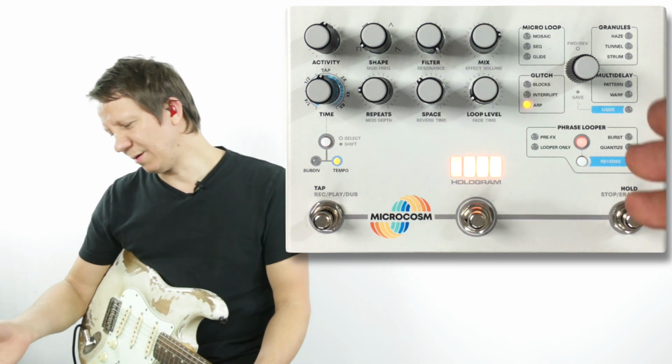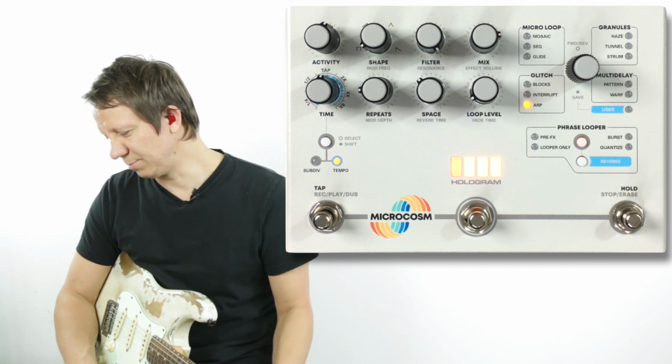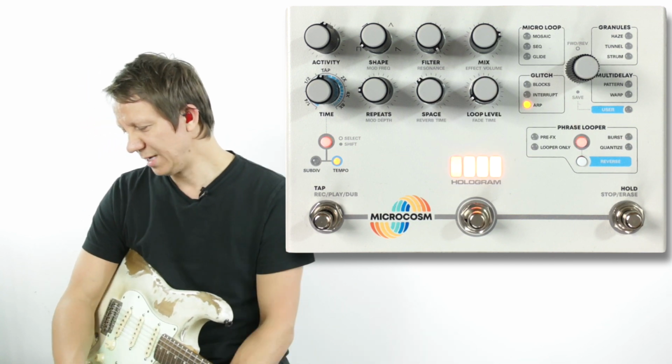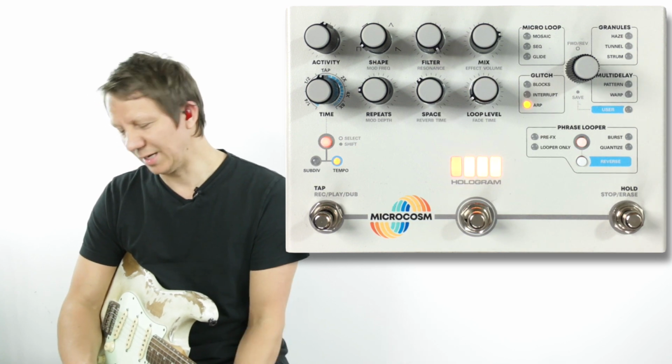And we also obviously have MIDI in and out, and then we have expression pedal capability as well. So let's dive in and let's go through the sounds that we can get with this pedal.